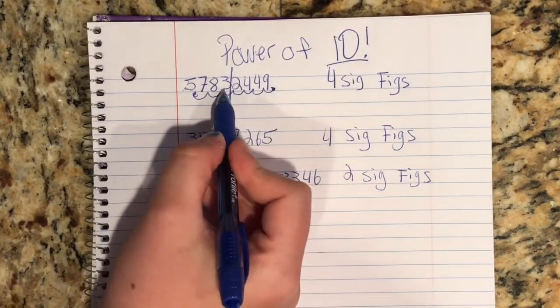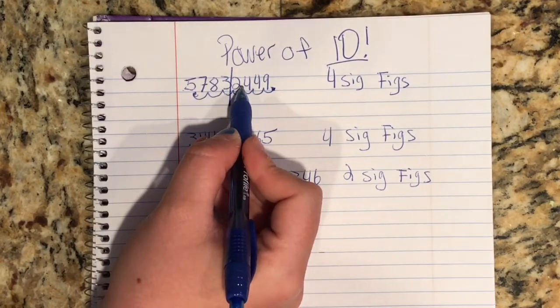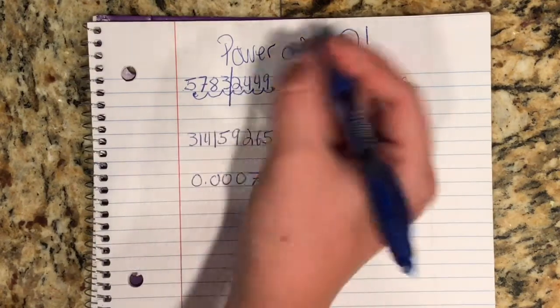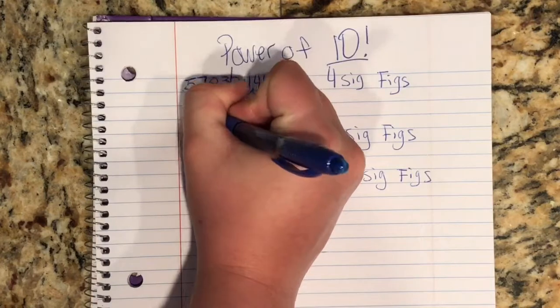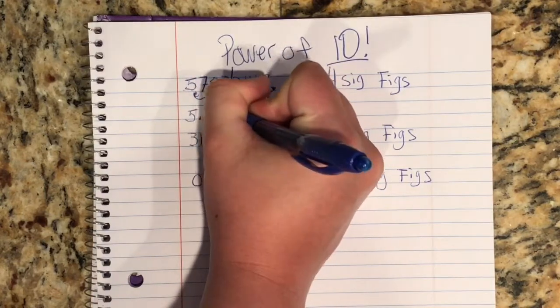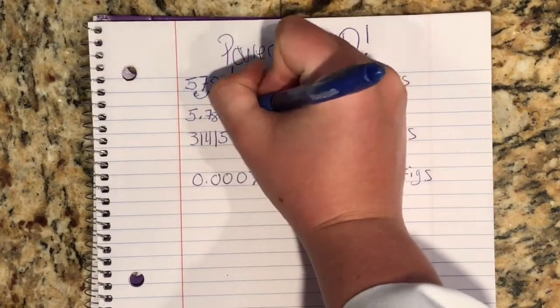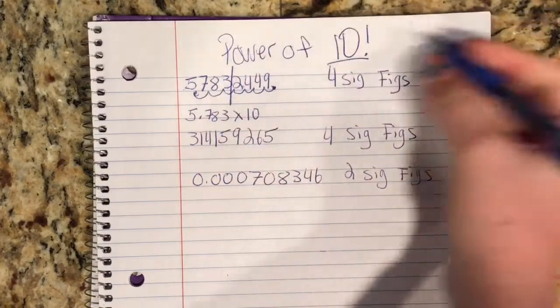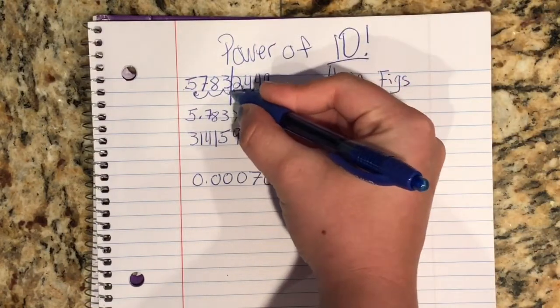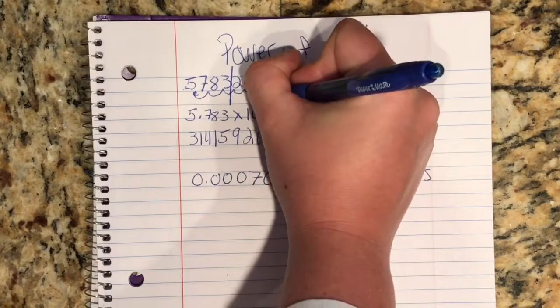Now we're going to round the 3 and the 2, and it looks like we don't need it since the 2 is smaller than 5. 5.783 times 10 to the 1, 2, 3, 4, 5, 6, 7th power.